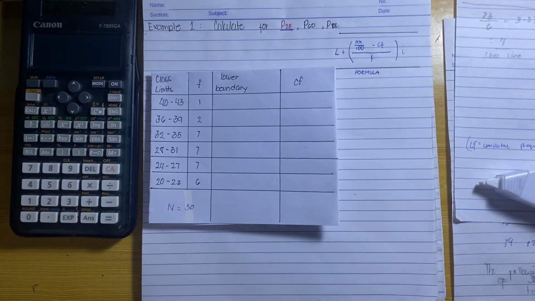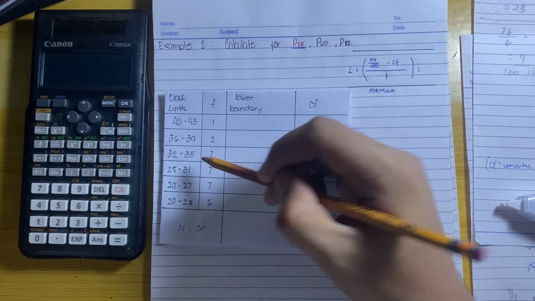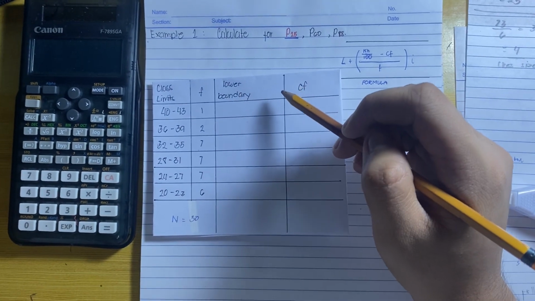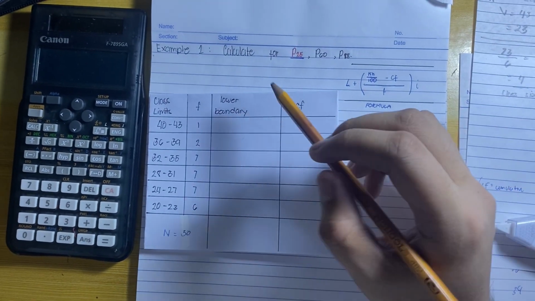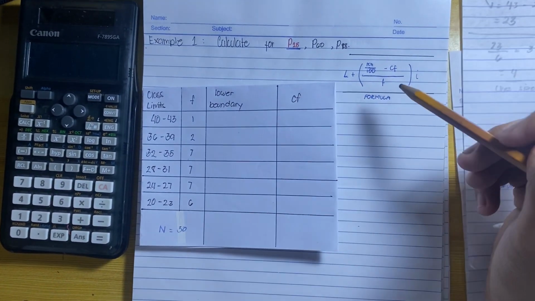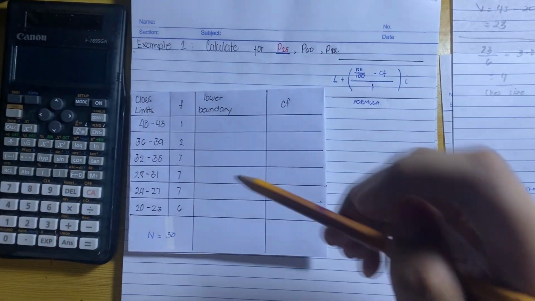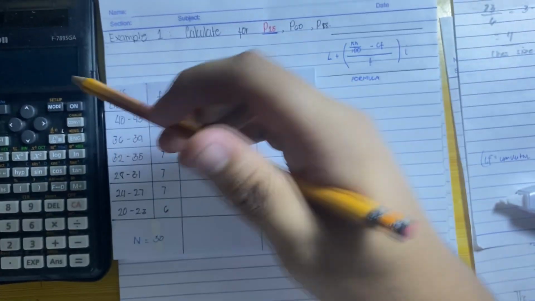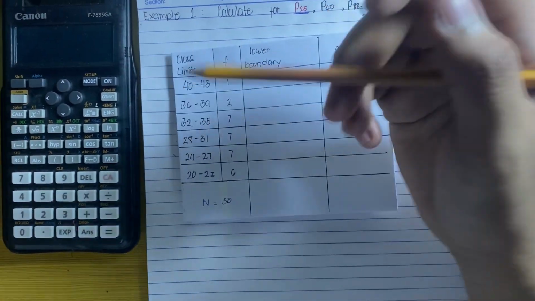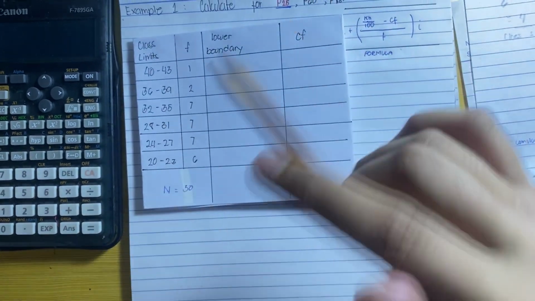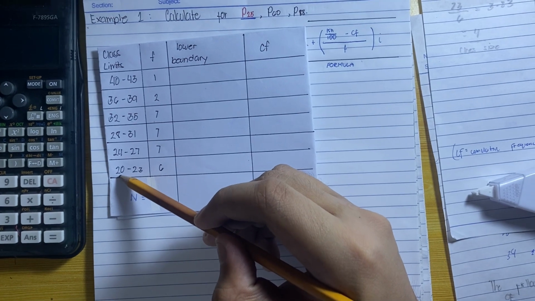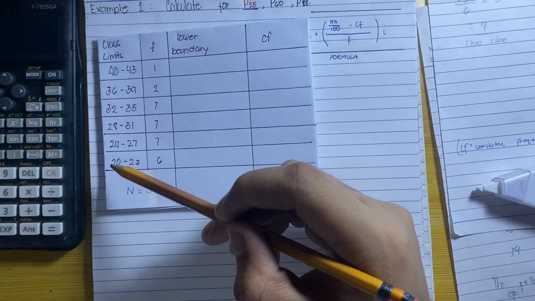After natin makuha yung class limits and the frequency, dito naman tayo mag-focus sa pagkuha ng lower boundary and the cumulative frequency. Dahil kailangan tong dalawang to para mabigyan natin ng value yung gagamitin nating formula. So, sa pagkuha ng lower boundary, dito lang tayo magbe-base sa lower limits kung anong kinuha natin kanina. So, sa pagkuha niyan, pwede tayo dito mag-start sa baba or dito talaga tayo mag-start. Babawasan lang natin ng 0.5 yung kada lower limits.